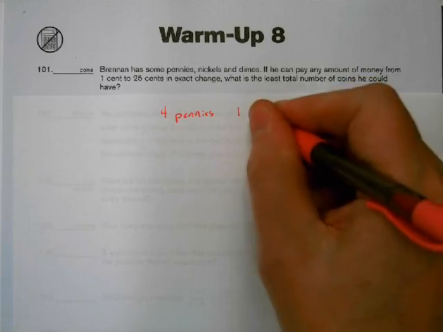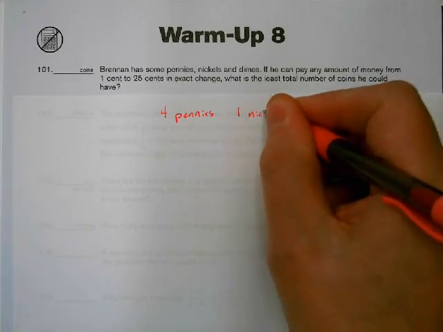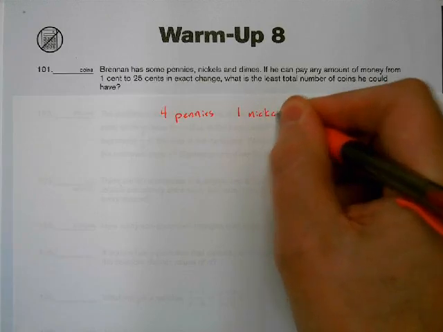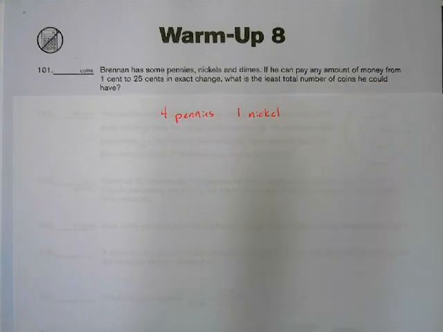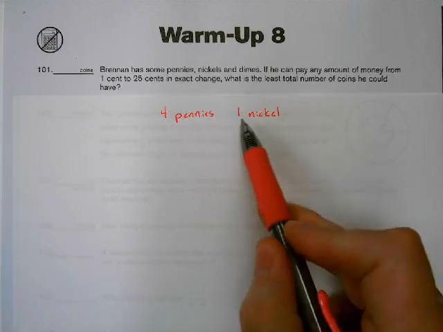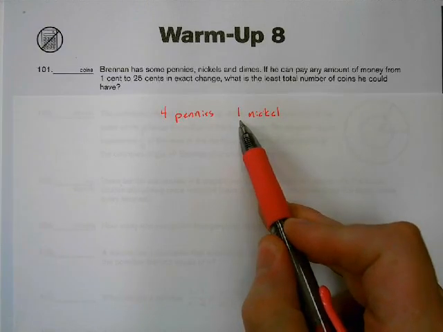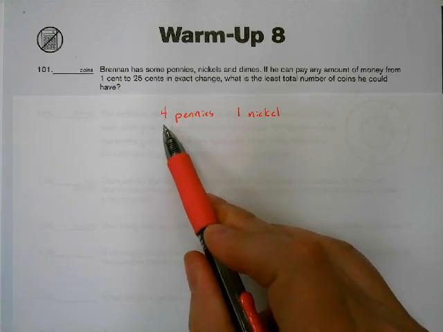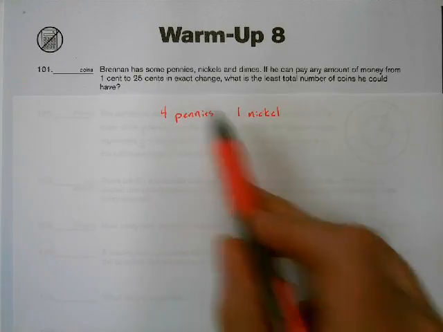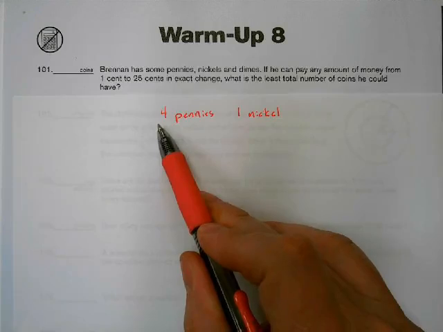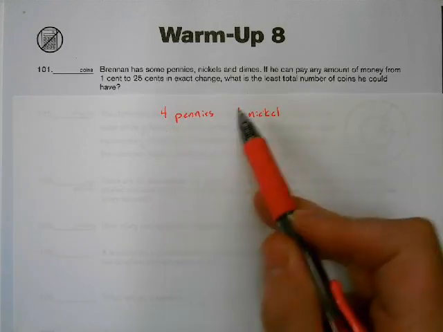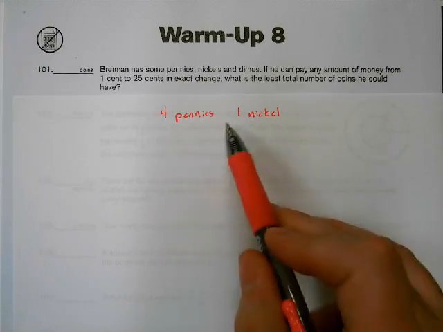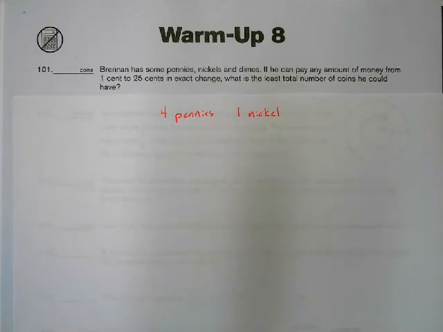I'm going to do 1 nickel. How do you spell nickel? Spelling's hard. So I'm going to use 1 nickel because now we can do 5 cents. And then we can do 6, 7, 8, 9 using the pennies and the nickels. If I would have done 5 pennies, I would have been stuck at 5, and then I'd have to do more pennies to get to 6. So once we have cleared out the pennies, then we can move on to nickel.